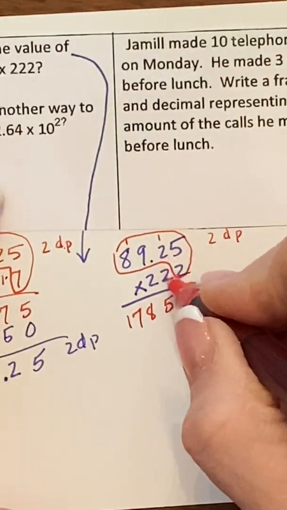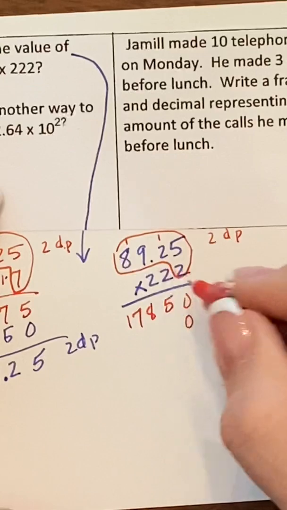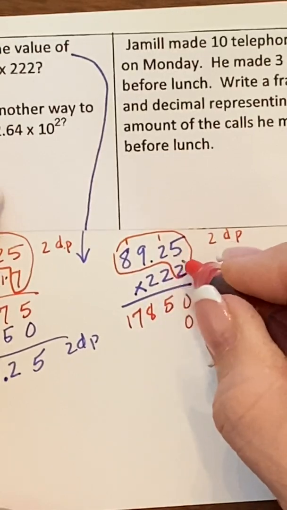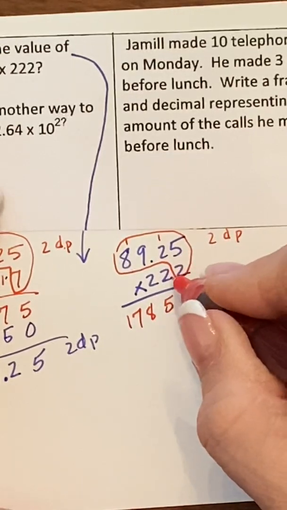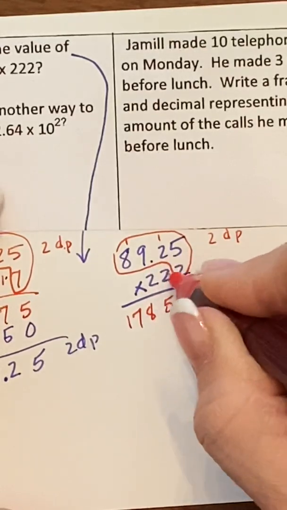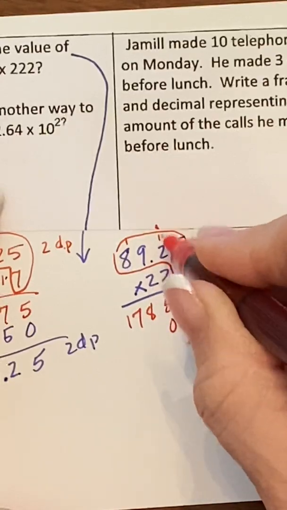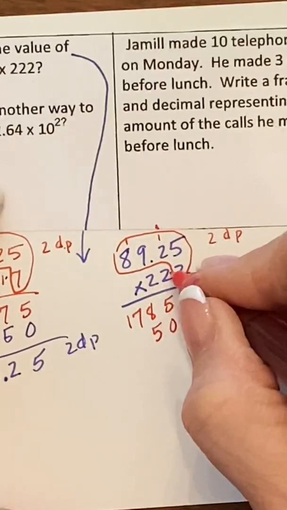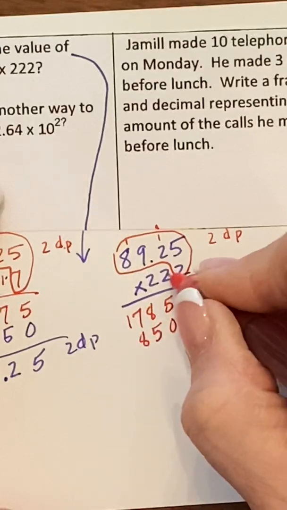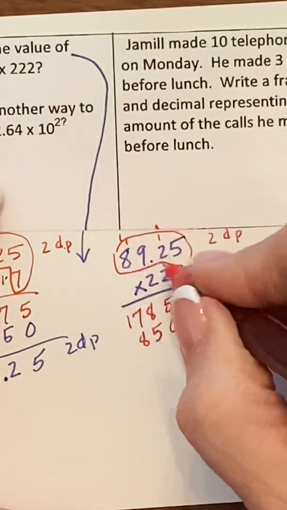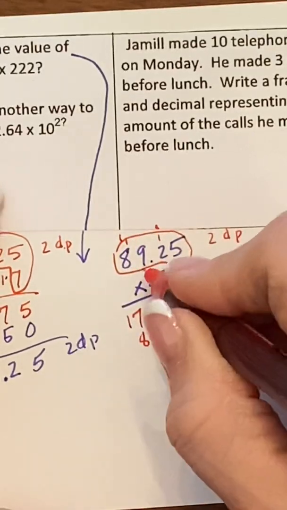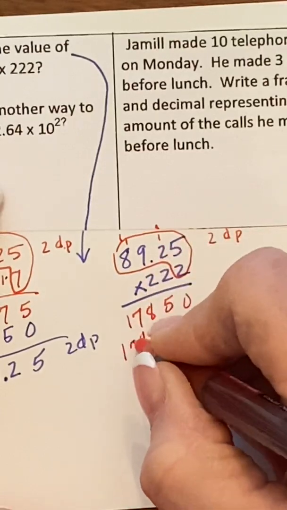Guess what? Every time now, it's going to be the same. So we can go ahead and just remember the math is going to be the same because we're multiplying it times 2. 2 times 5 again is 10. 2 times 2 plus 1 is 5. 2 times 9 is 18. Regroup with that 1. 2 times 8 is 16 plus 1 is 17.